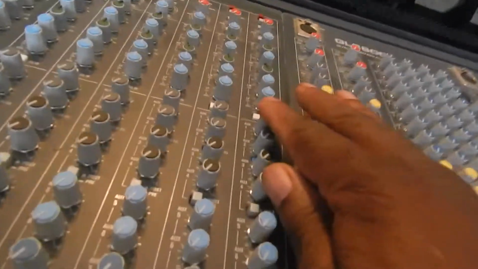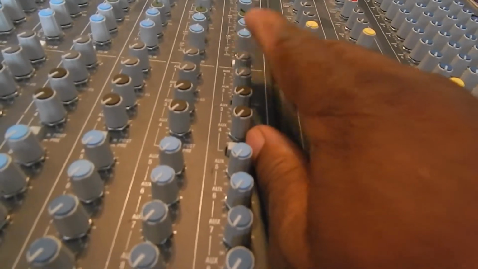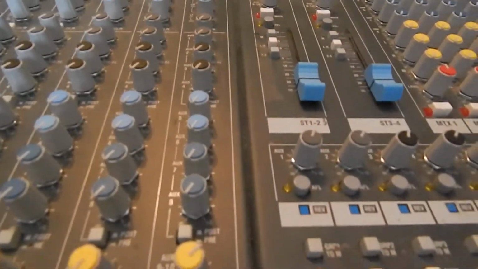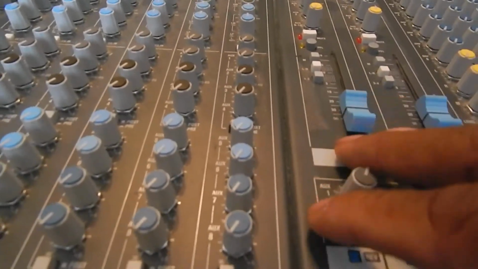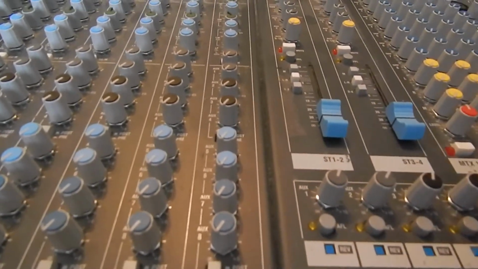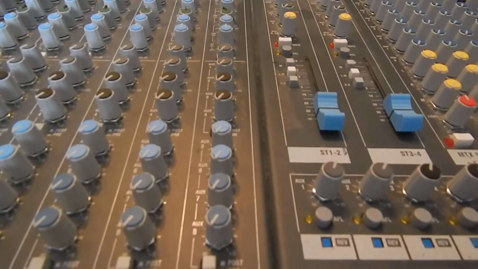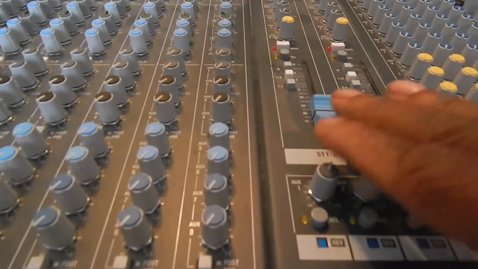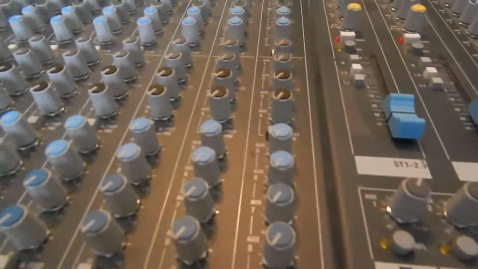You usually send your auxiliaries to mixes, maybe a headphone mix, or maybe a set of second studio monitors for the live room, or you might want to send it out to reverb processors.